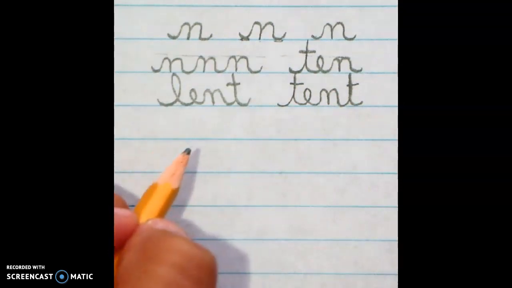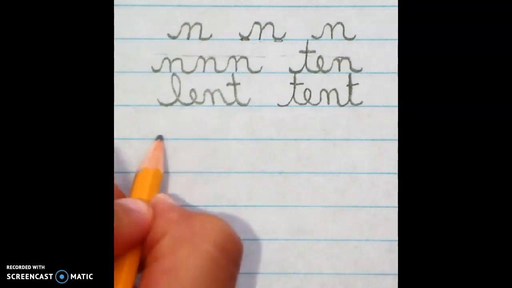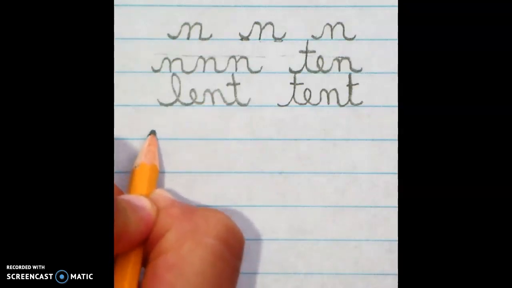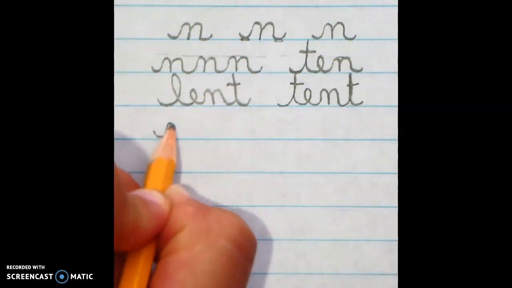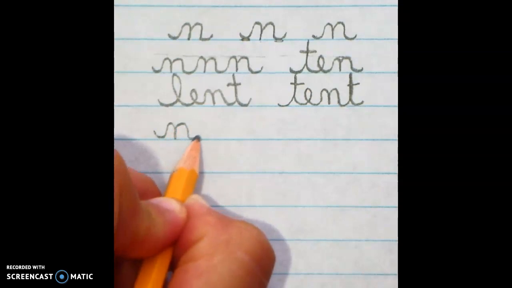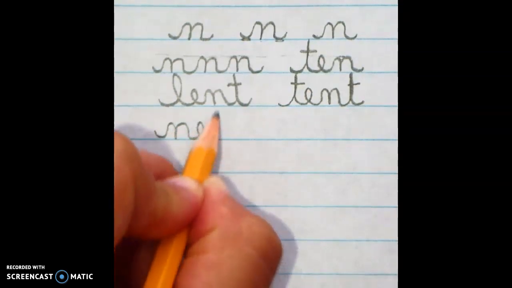You can practice net. This is when your word begins with the letter N. So we have our initial lead-in, N overcurve, up, overcurve, undercurve, E, T.